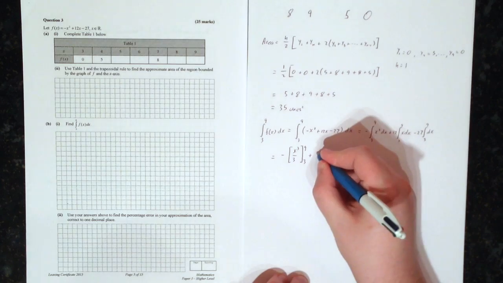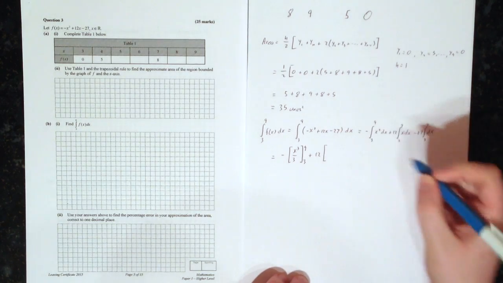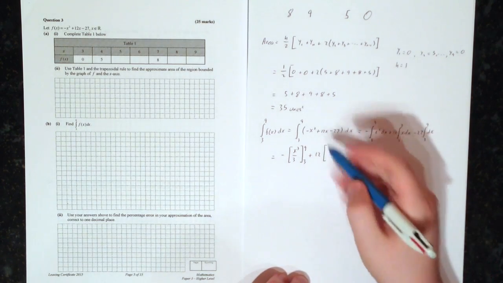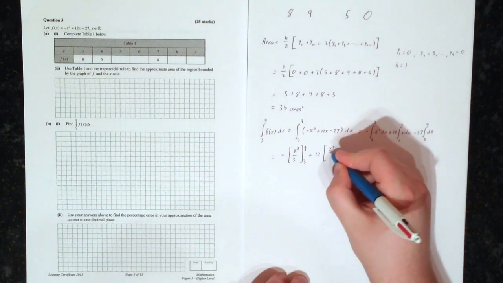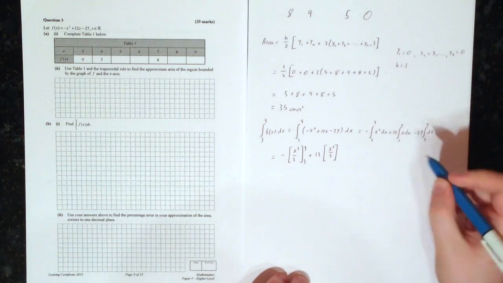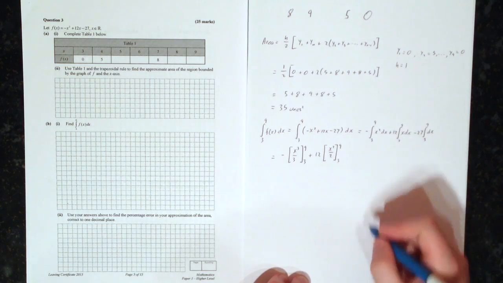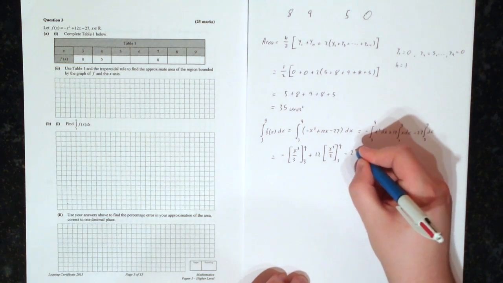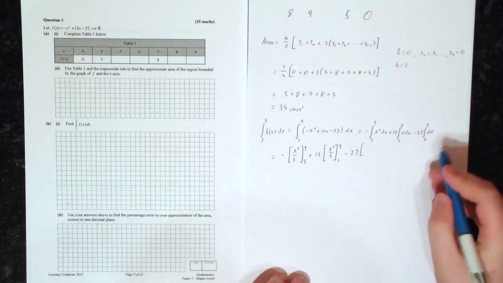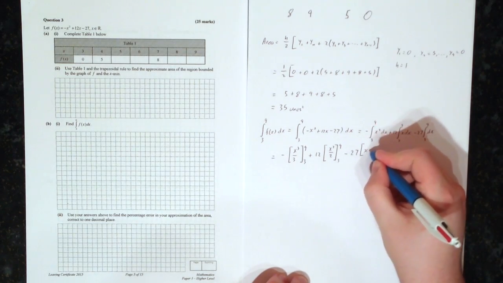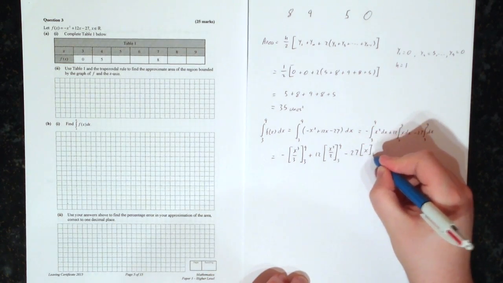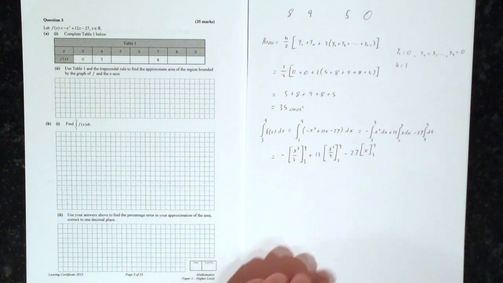We're then going to have plus 12 times the integral of x, which is x squared over 2, and that's evaluated from 3 to 9. And lastly, we're going to have minus 27. The integral of dx is just x, evaluated from 3 up to 9.